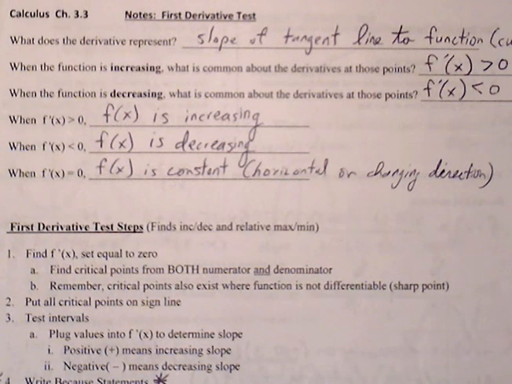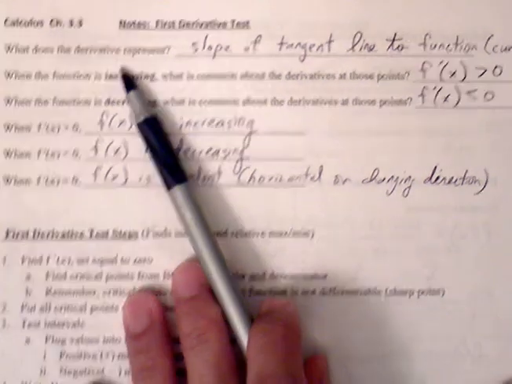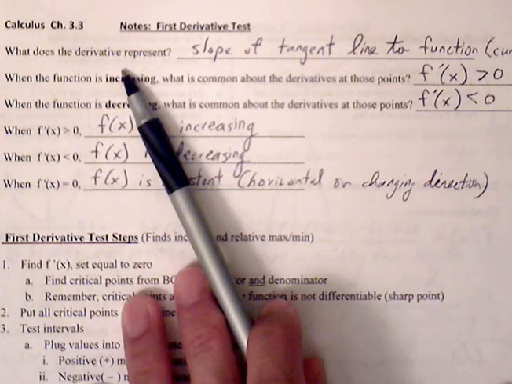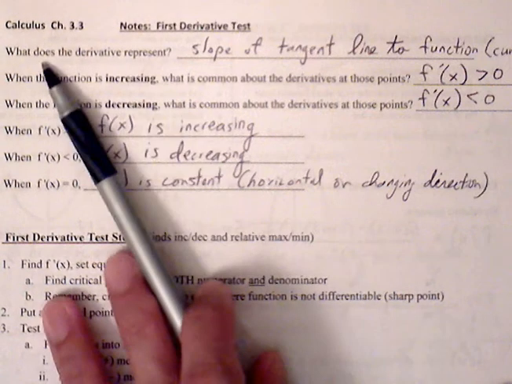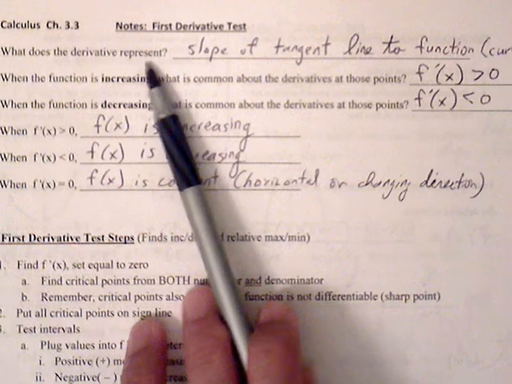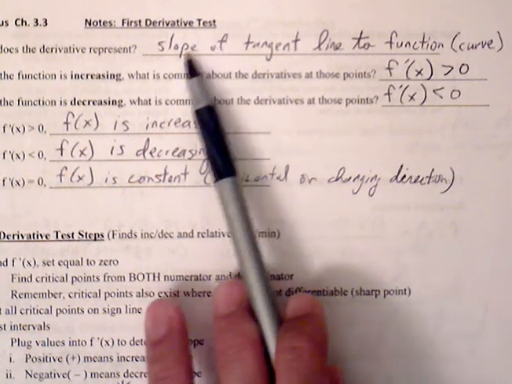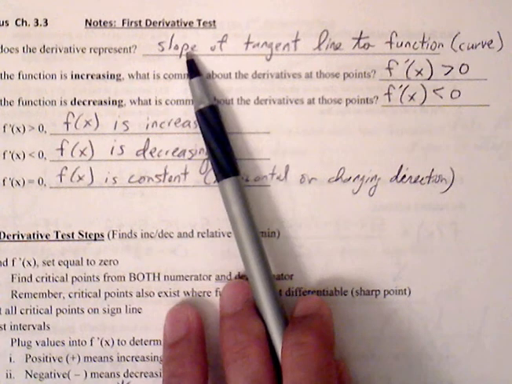Here we have notes for chapter 3.3, the first derivative test. So let's just go through some of the things that we already know, just for review. Now, what does the derivative represent? The derivative simply represents the slope of the tangent line to our curve or to our function, the slope or the steepness of the point on the curve.